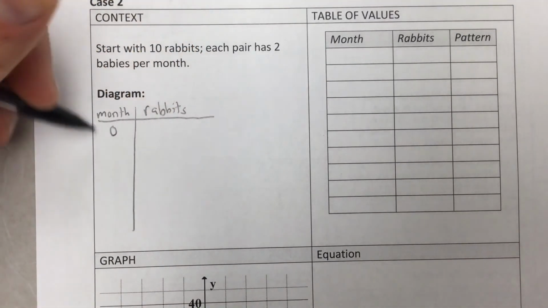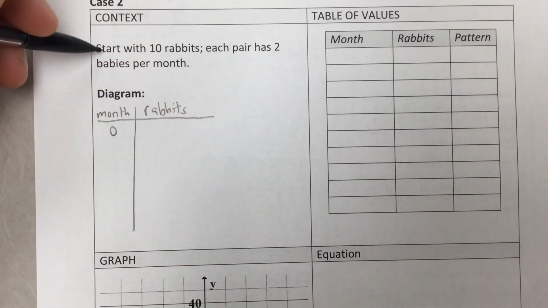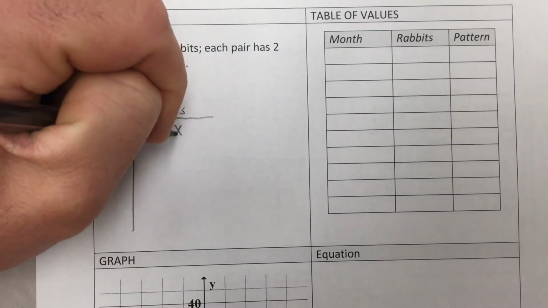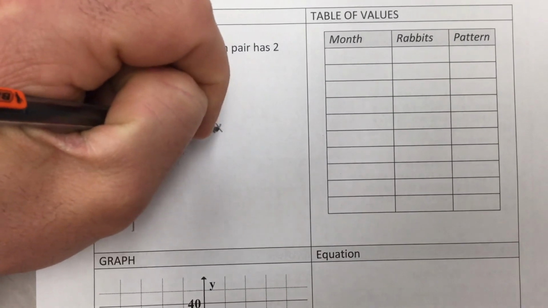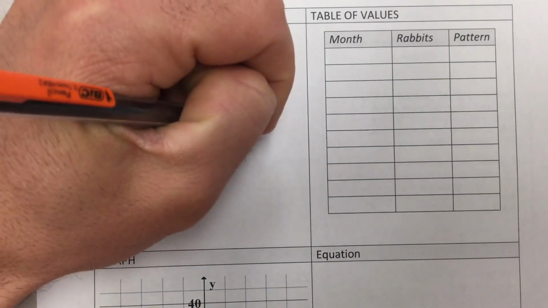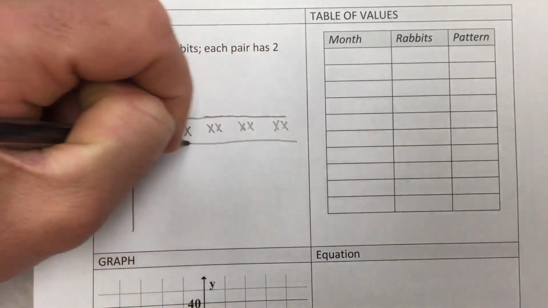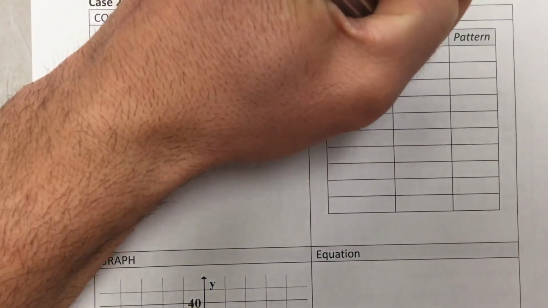So in this case, for case 2, we're starting with 10 rabbits. So I'd start with 10 x's. I would group them in pairs like I have here. So that would be month 0 is 10.